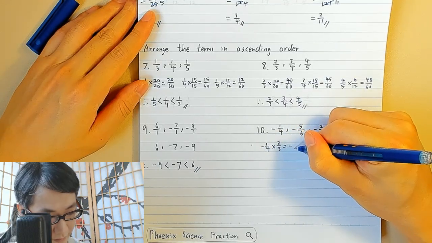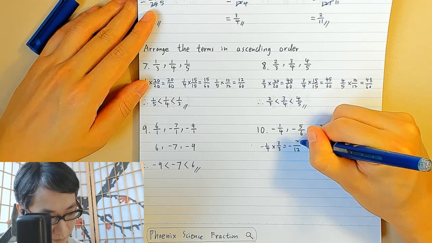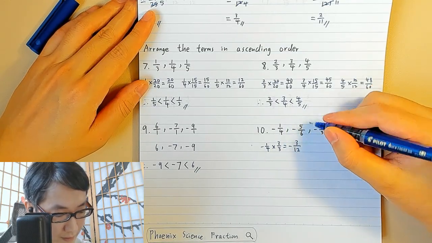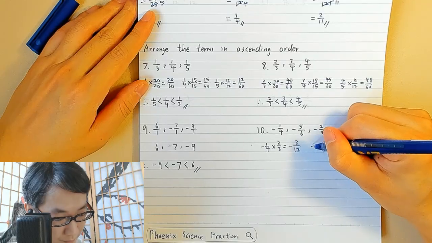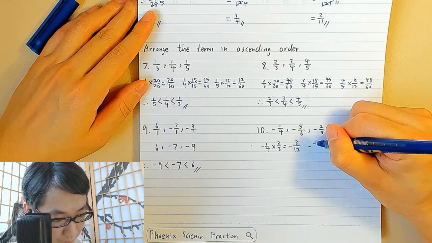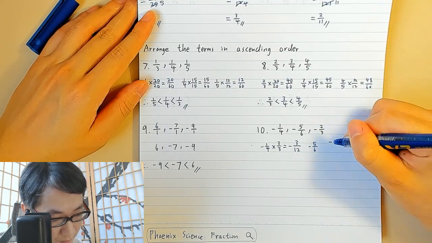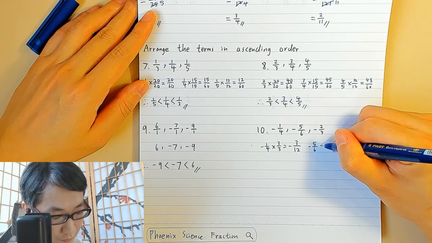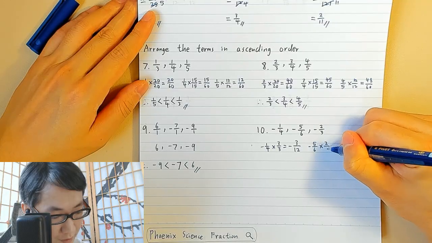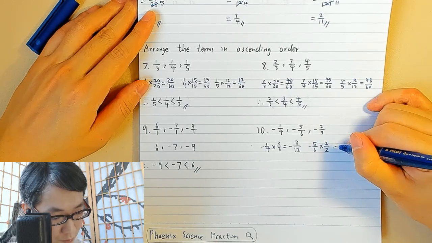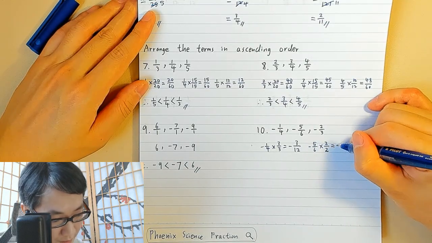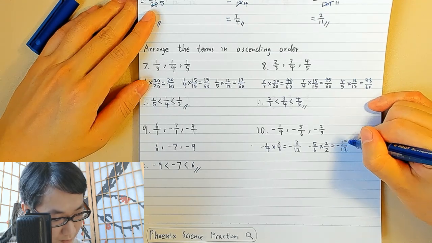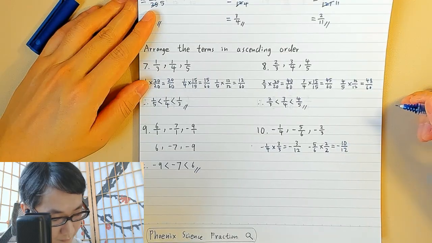It will be negative 3 over 12. And then I have negative 5 over 6. I want the denominator to be 12. So multiply both the numerator and the denominator by 2. This will be negative 10 over 12.